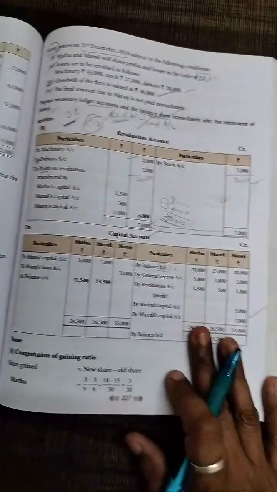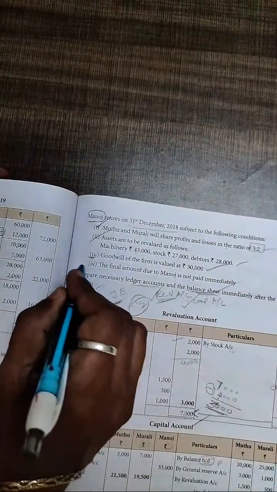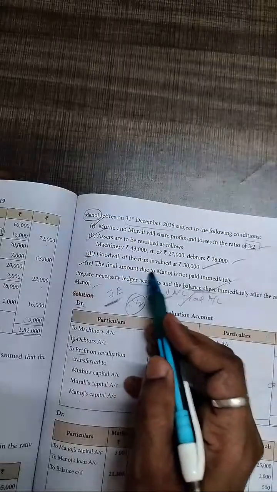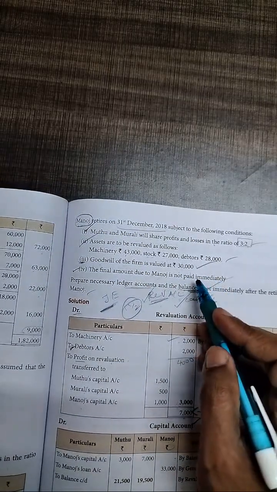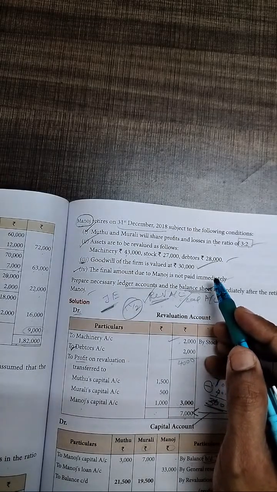Okay. So listen, let's come to the fourth adjustment. Let's take the fourth adjustment. What is the fourth adjustment? It tells us the final amount due to Manoj is not paid immediately. Listen, who has retired from the partnership firm? Manoj has retired from the partnership firm.